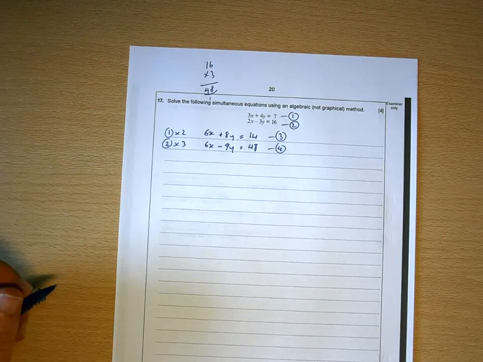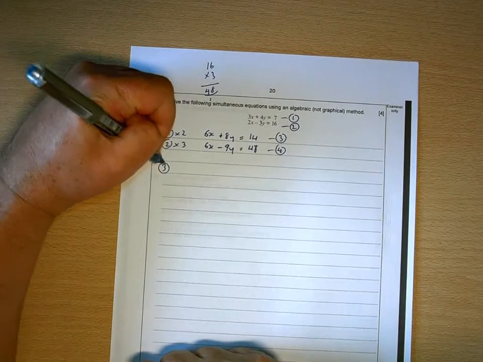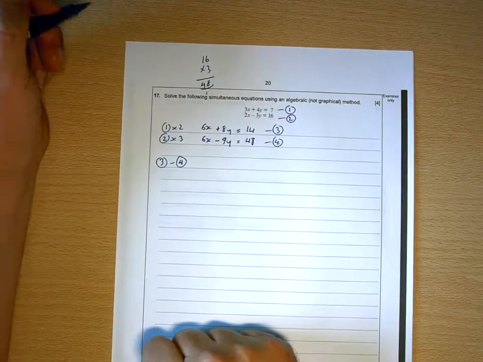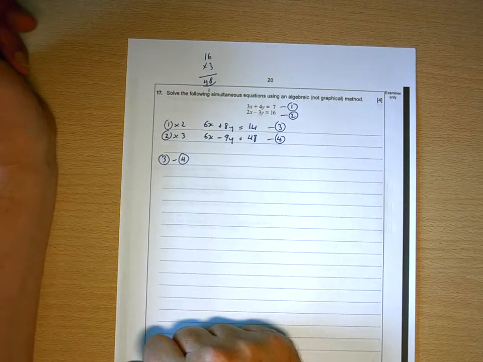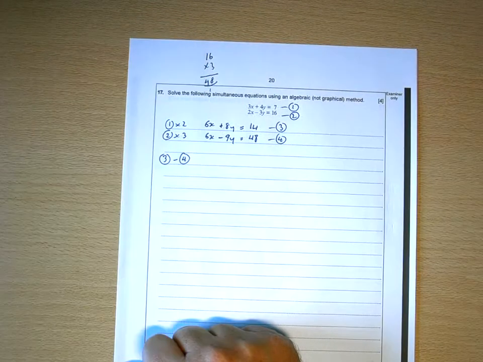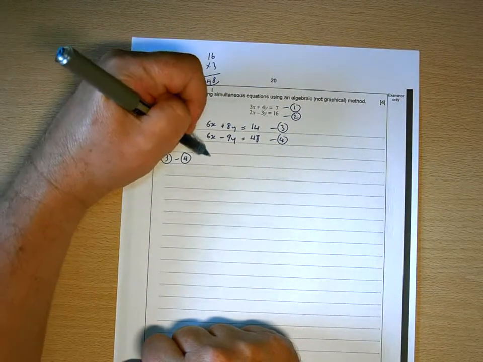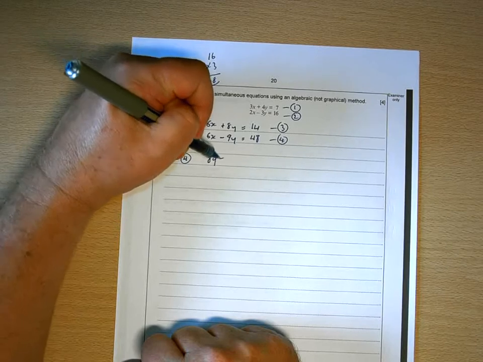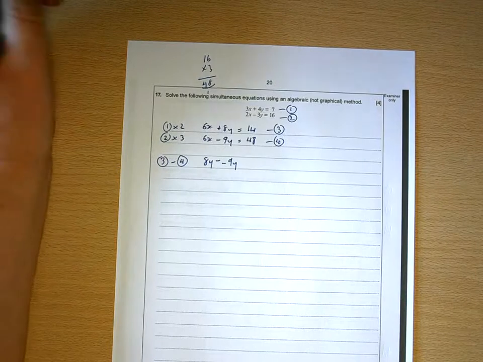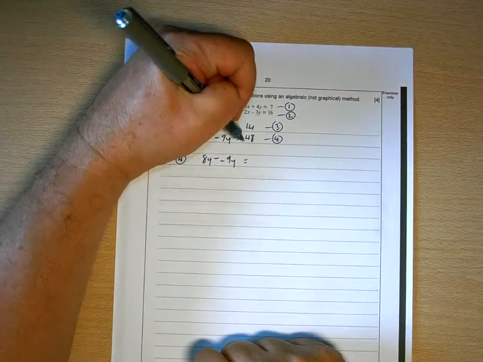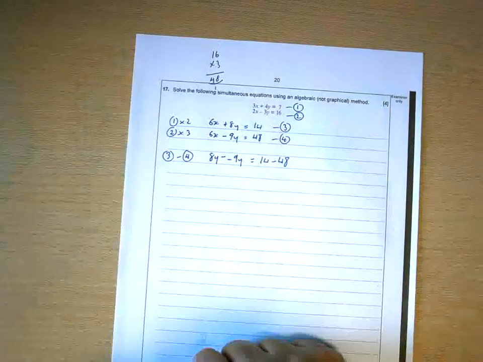Then you're going to subtract them. So let's do equation 3 take away equation 4. So 6x take away 6x, gone. 8y, now you need to be careful here because we're doing 8y take away minus 9y equals 14 take away 48.